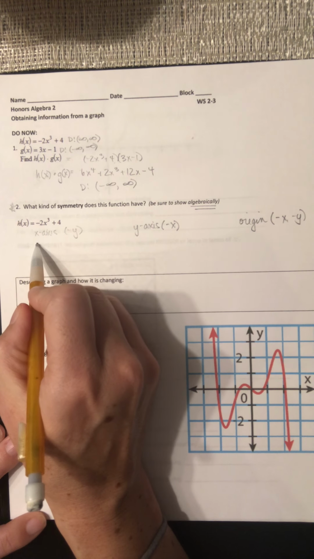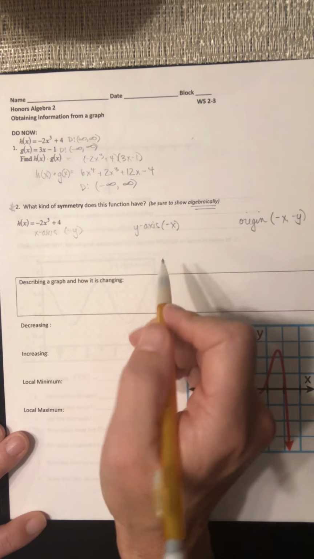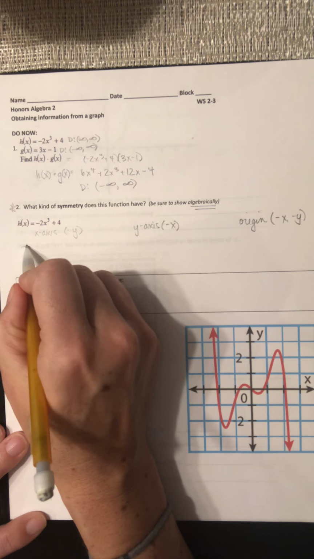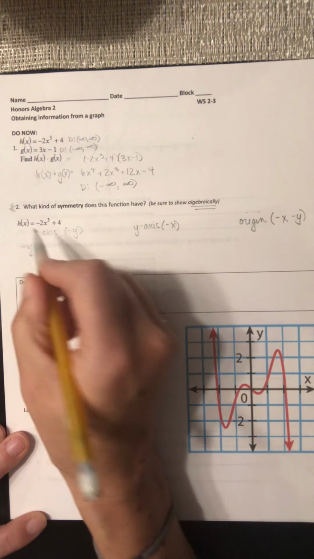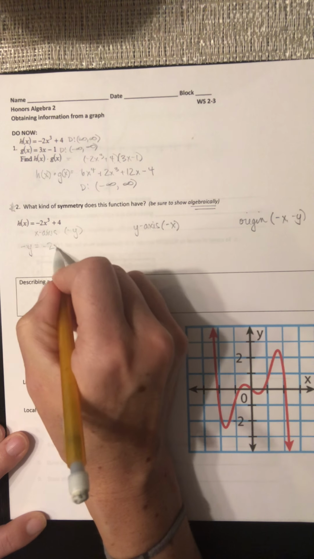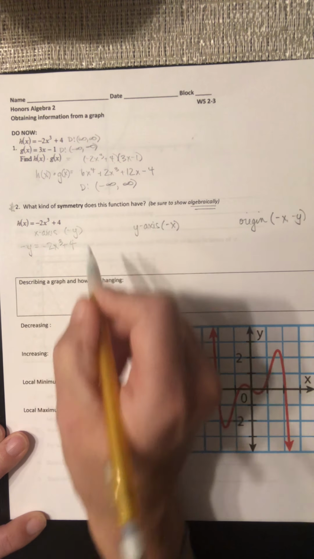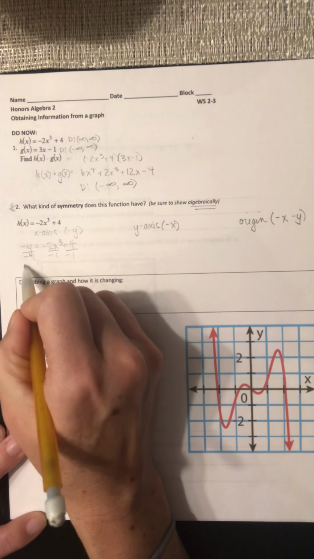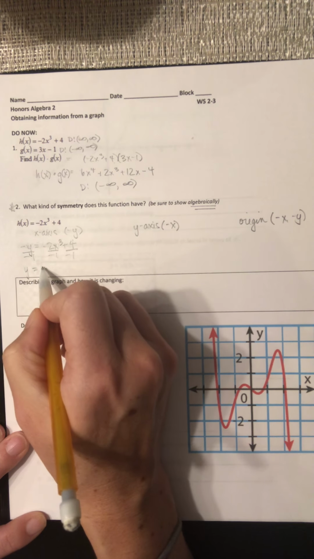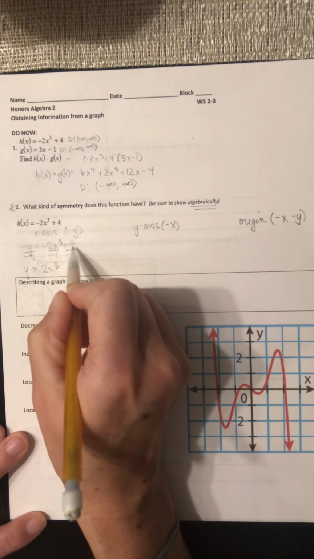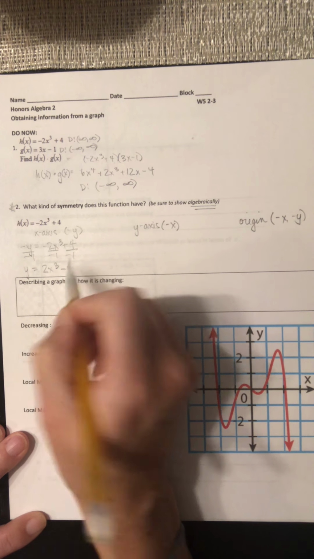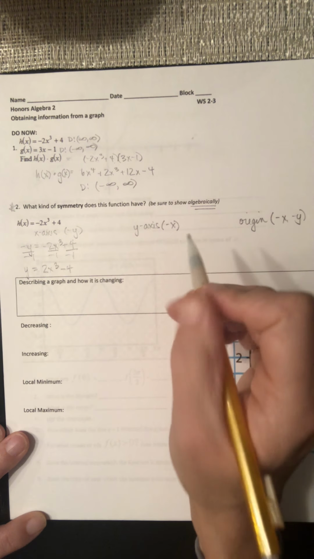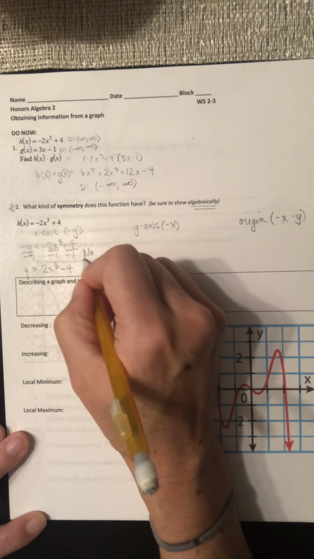So here, if I test this one, you have negative y, or negative h of x, it doesn't matter what you do, just as long as you're doing the test. Then we divide through by negative 1, and we get y equals positive 2x cubed minus 4. So that does not work. So no for that one, for x-axis.